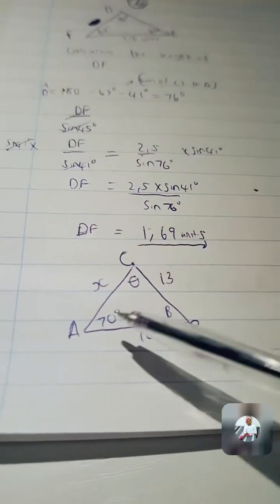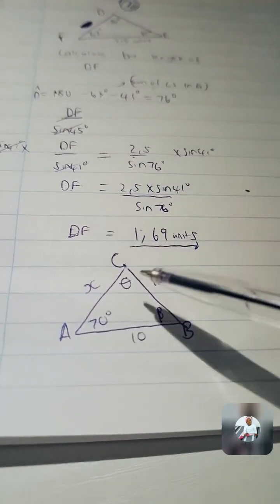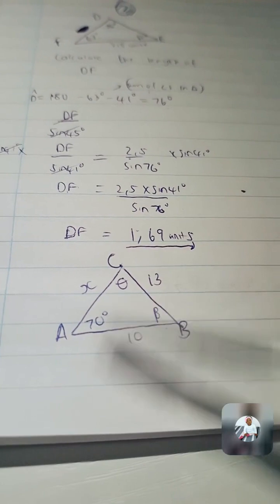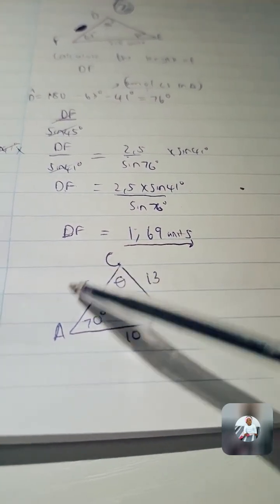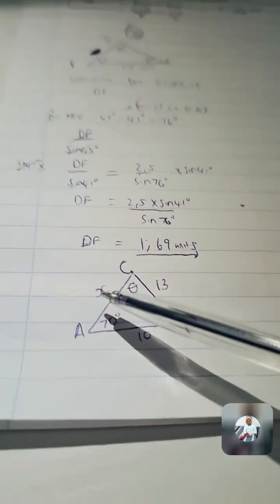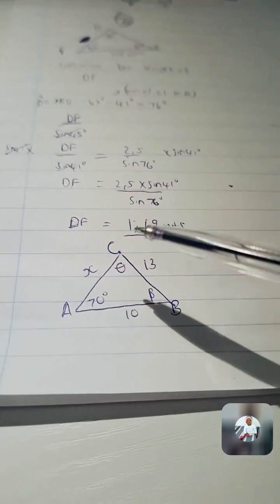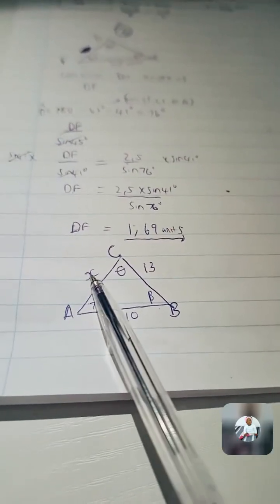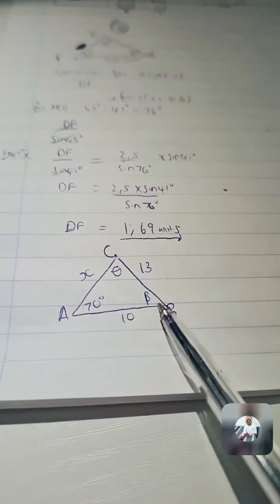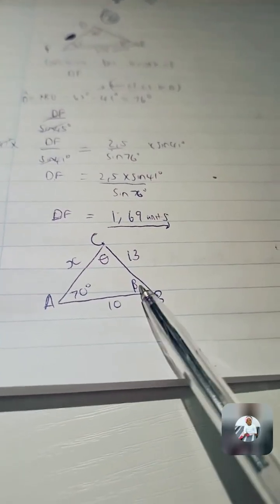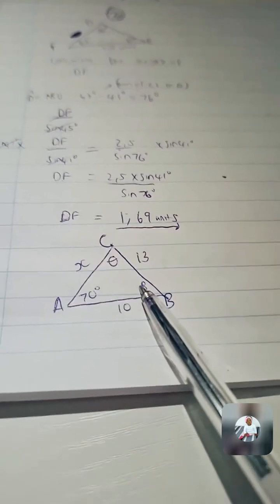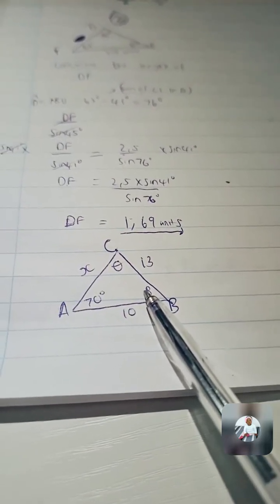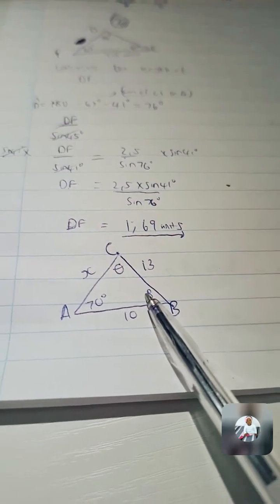So with what we have here, you can survey the diagram and check for yourself. Is it possible to find X first? X is a side, we don't know it. It's opposite beta, we don't know it. So X and beta we cannot find yet, which means we must find theta first.